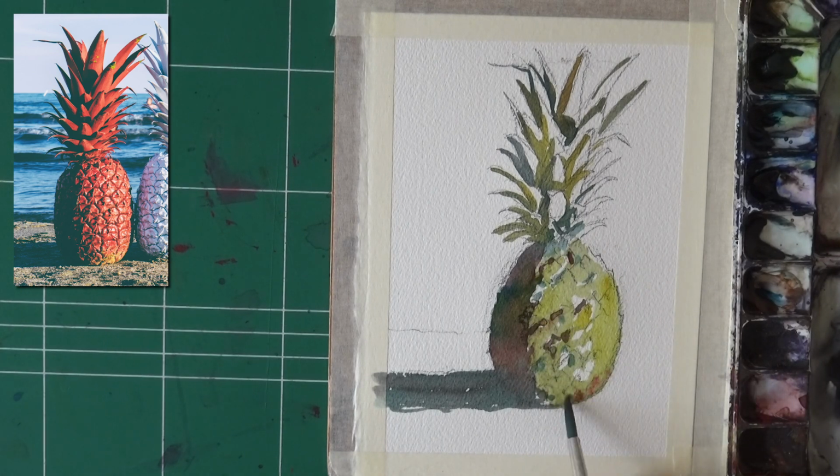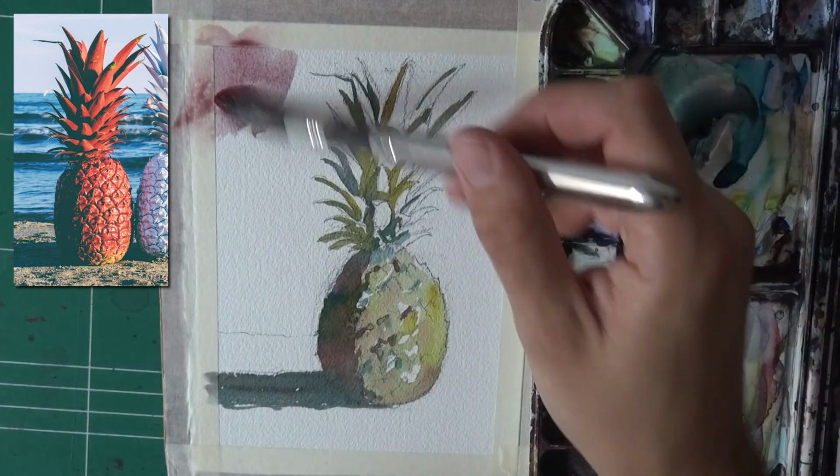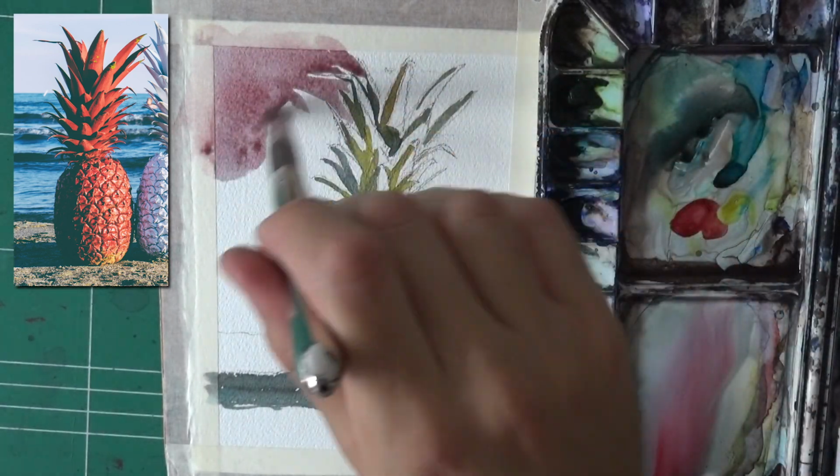You can look at an area. Is it well lit? Use a bit of yellow. Is it darker, use a little bit of blue, use more of a naturally darker color.